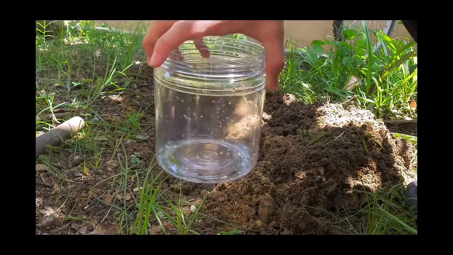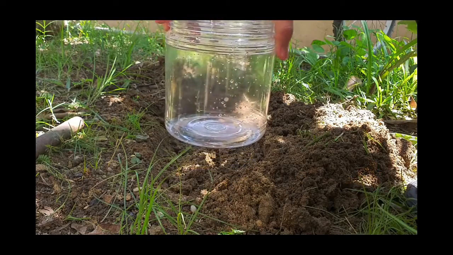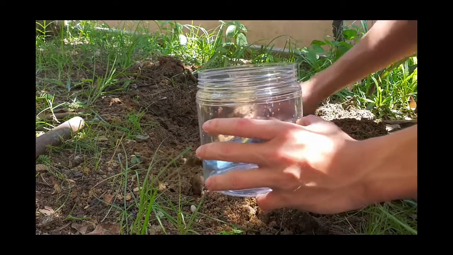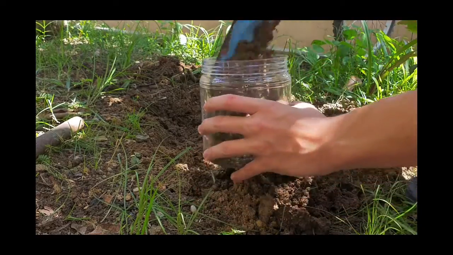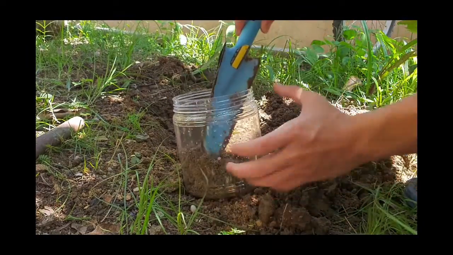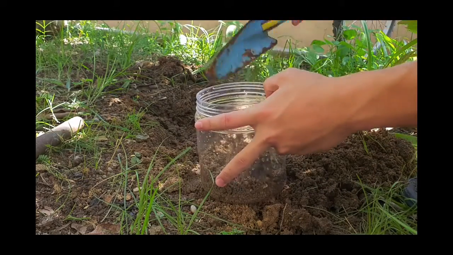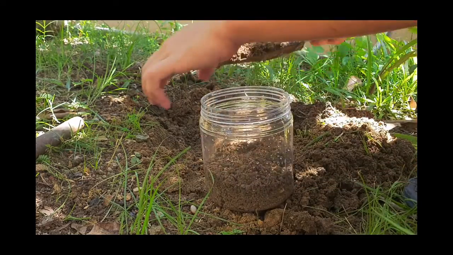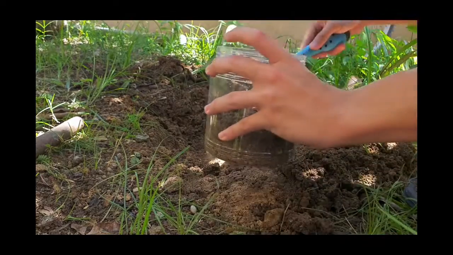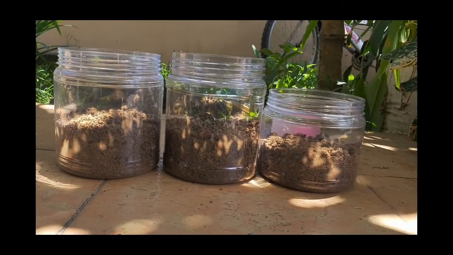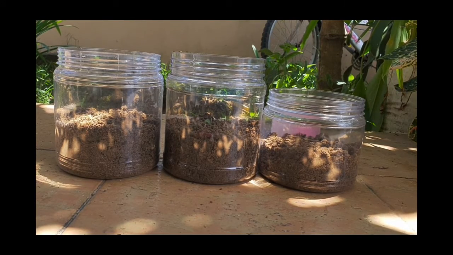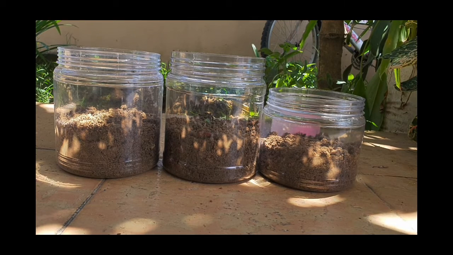So fill this jar with soil. We put half of the jar with soil. This is 3 jars, or 3 samples of the soil that we have collected, and we fill each with half of the jar. So next we will fill it with water.